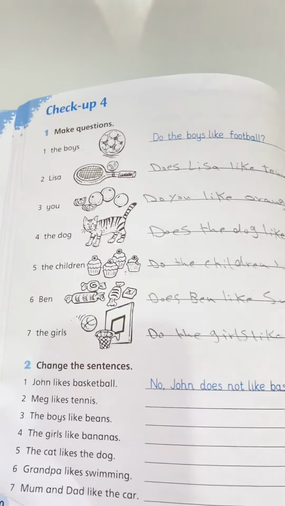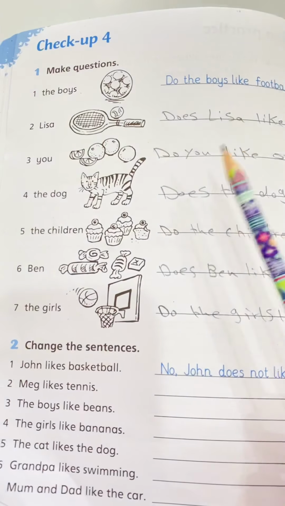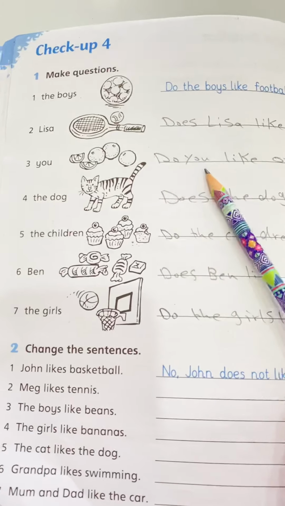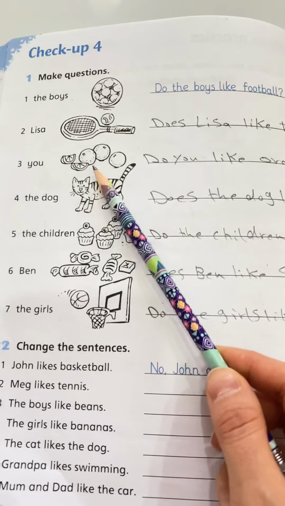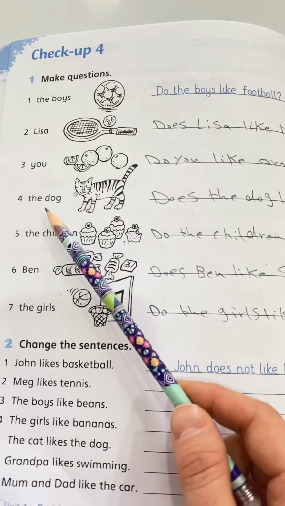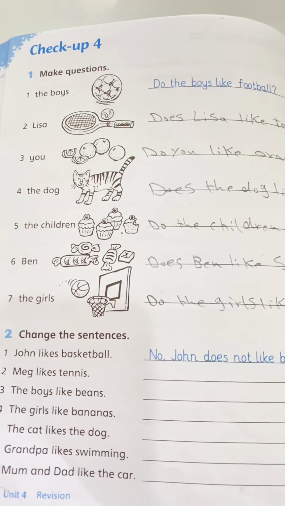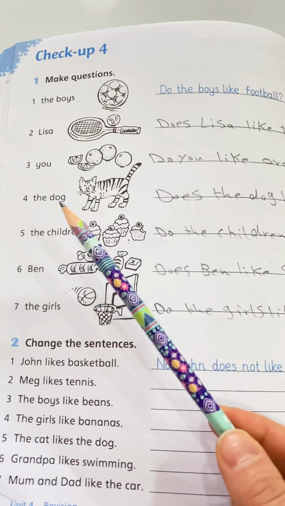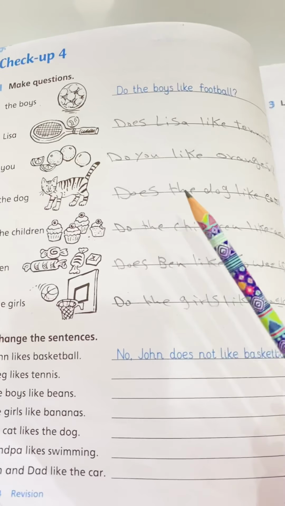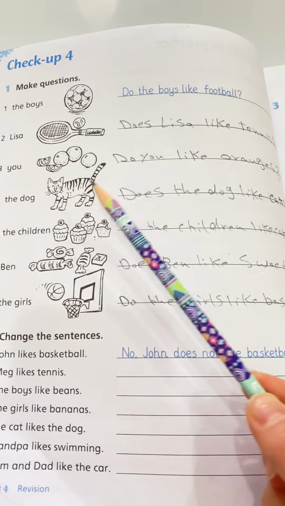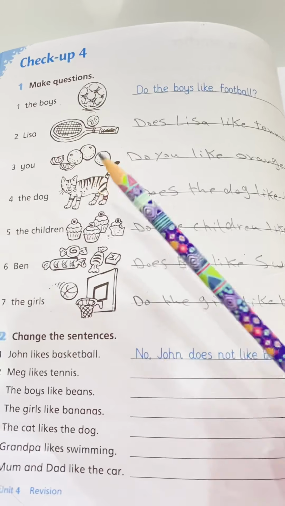Okay, number 3 is you. So you're gonna ask about someone. We say with you we use do. We say, do you like orange? Because the picture is orange. And also here we have the words the dog. The dog is an animal, and for an animal we use it, and with it we ask by does. So we say, does the dog like the cat? Because we have a picture of a cat.